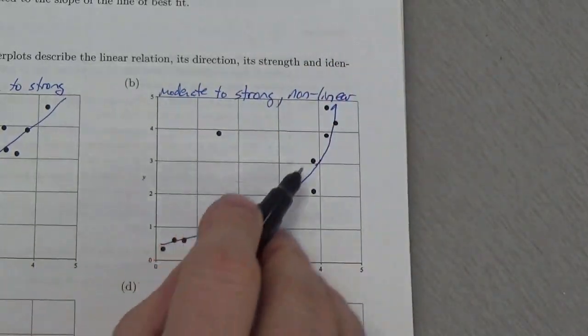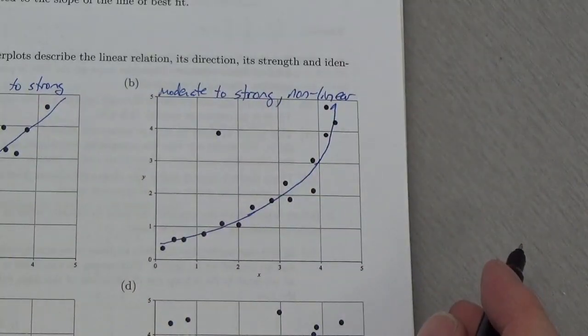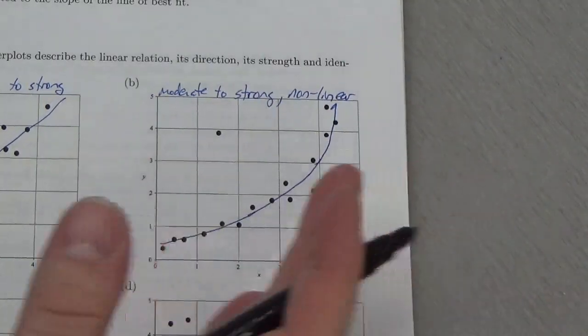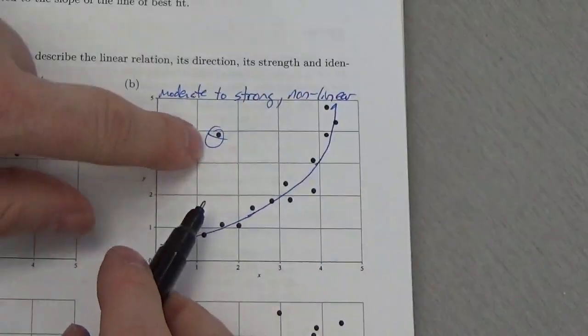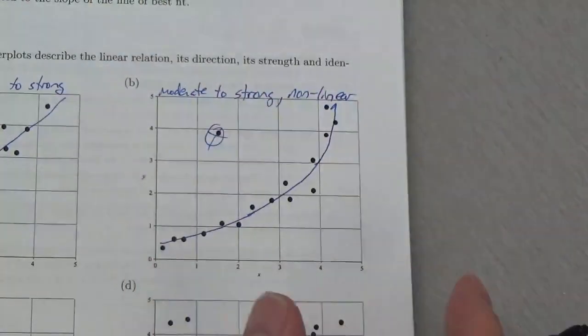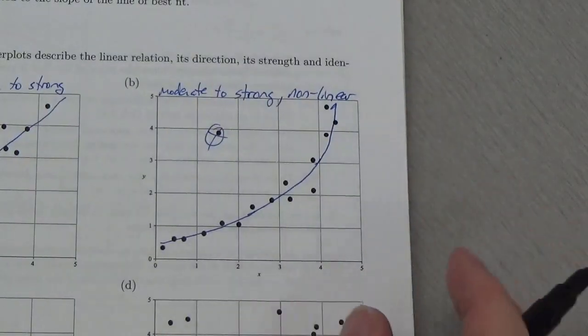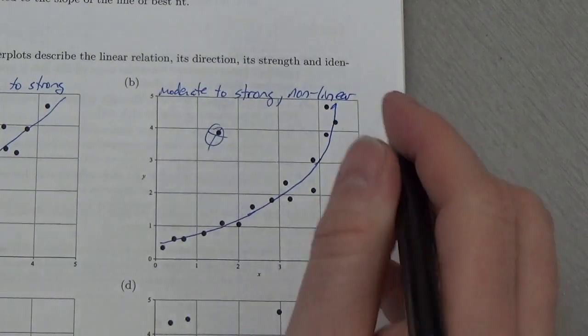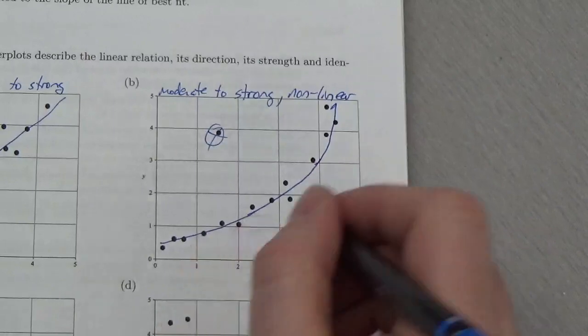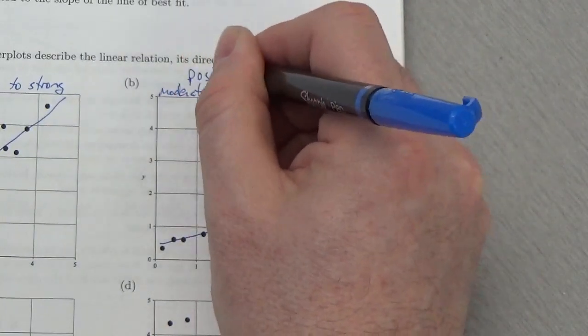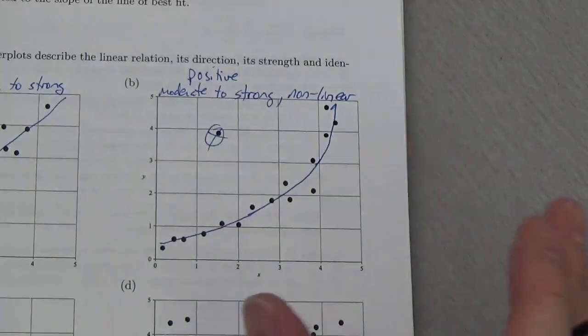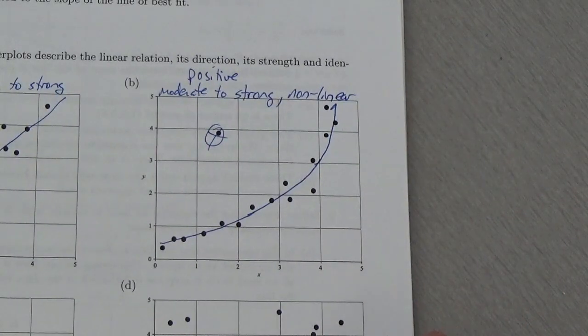Okay, it is turning as you go along here, it starts to curve up. Now we do have an outlier. This one point right here is significantly away from the rest of the trend of the data, so we would call that an outlier. This is still positive. It's still positive. It's going up. It's increasing as we go to the right, so that's good.